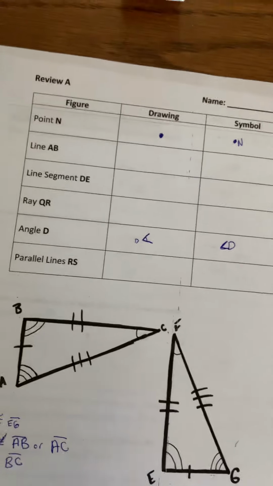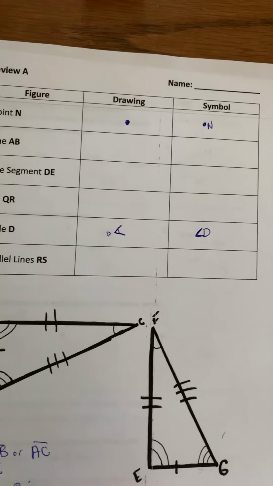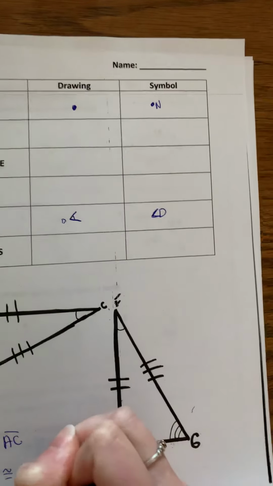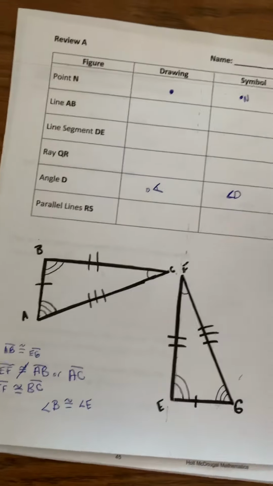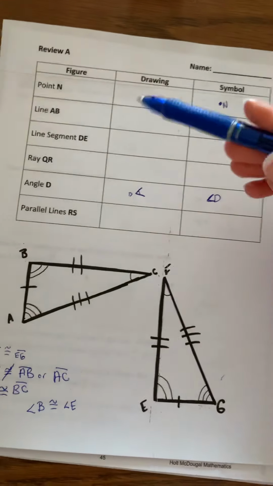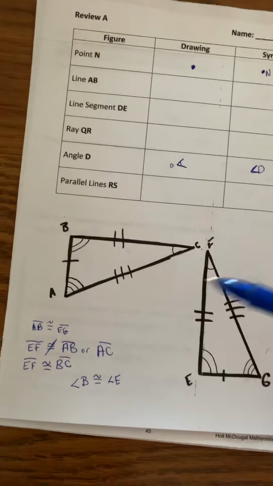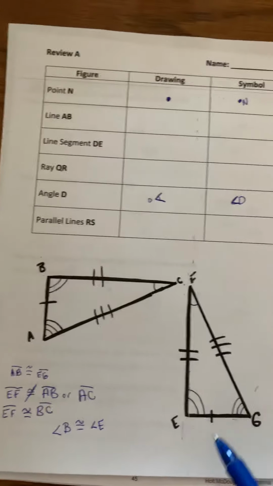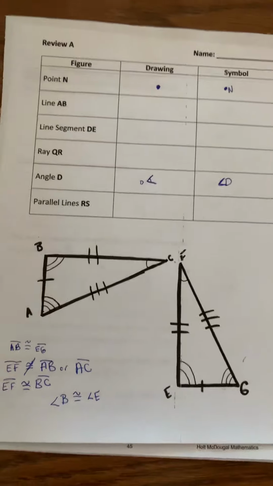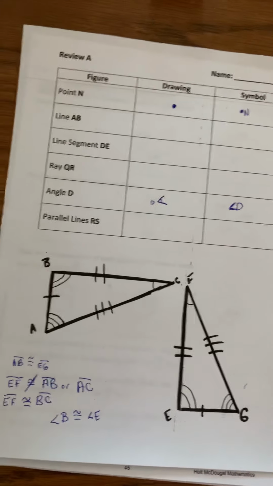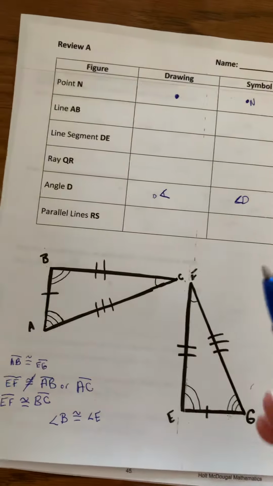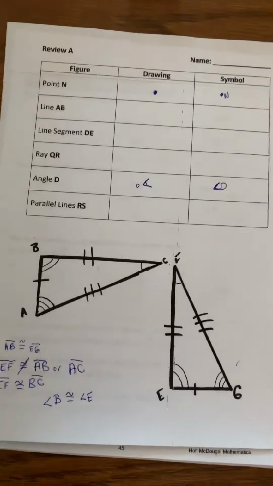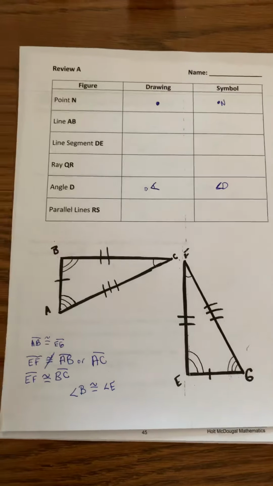So you could say angle B is congruent to angle E. That's where your symbols and drawings are coming into play in your work. Because everything is congruent on these triangles, you could say triangle ABC is congruent to triangle GEF. That's also true.